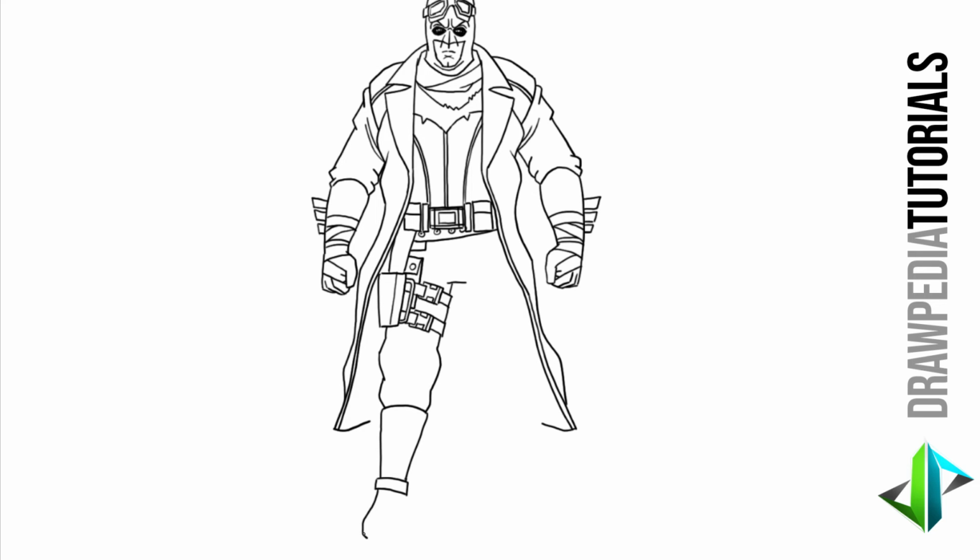Curved line across to the right, turn it upwards, and on the right side of that, a short curved line across to the right, turn it upwards, turn it inwards and up to his ankle point.